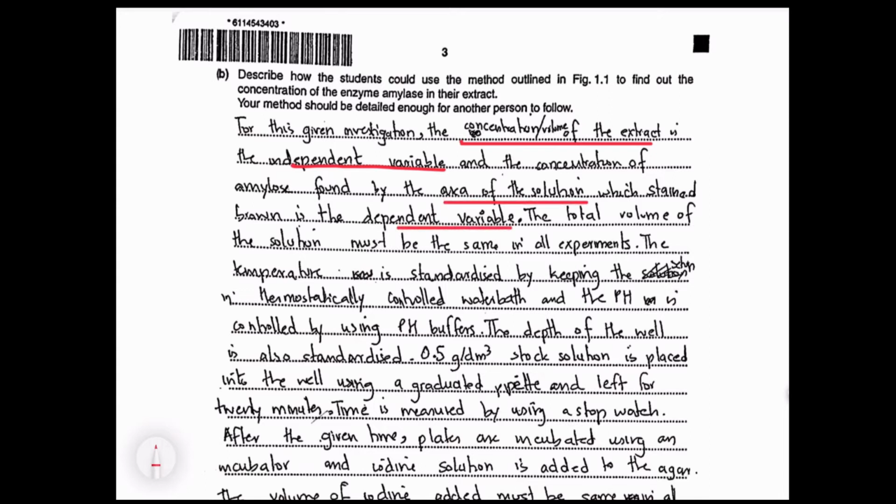But is this really necessary? It's actually not needed, because in the previous question, they have already asked the student to identify the independent and dependent variable. So there's no need to repeat this part again. So no marks will be awarded.